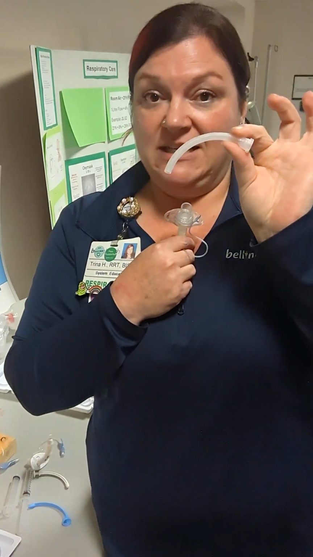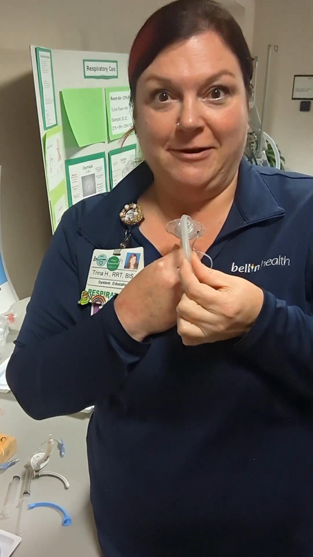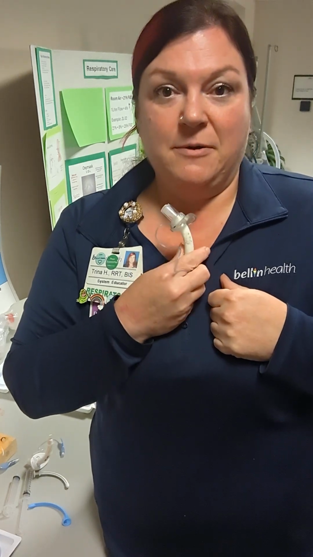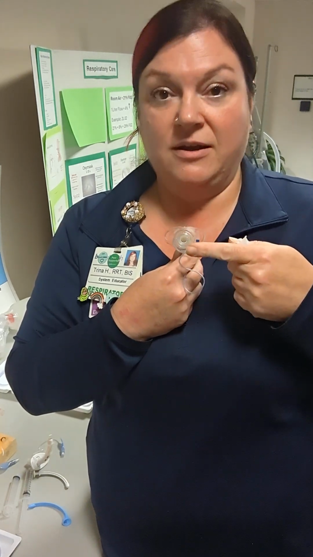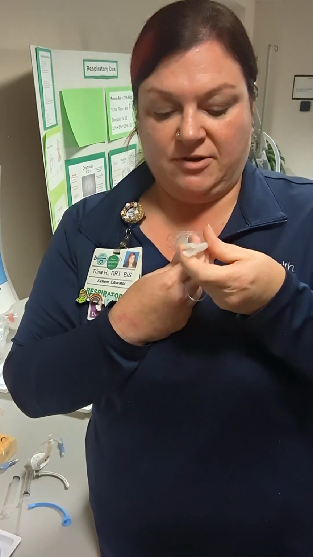The other piece is called an inner cannula. So an inner cannula goes inside the airway, and it just kind of snaps in there. And it allows for us to keep not only a patent airway, meaning it's open, but it also allows us to keep it clean. So those secretions, anything that's going to collect in that airway, the inner cannula is a nice barrier to the device itself.